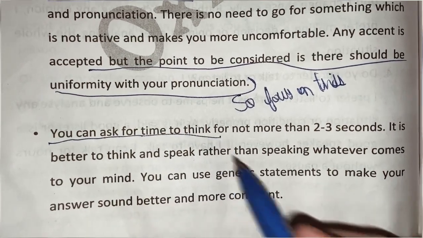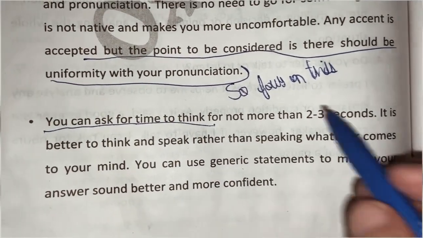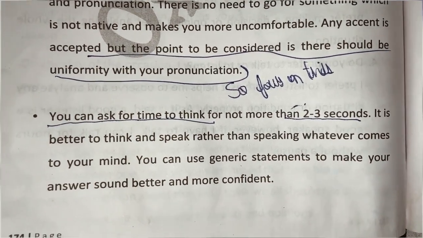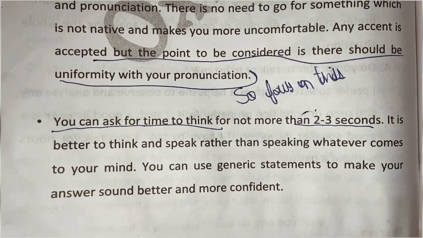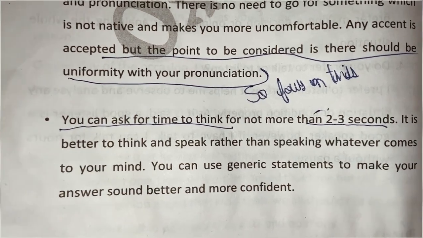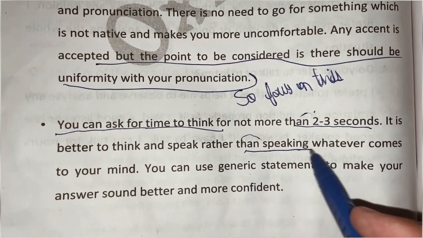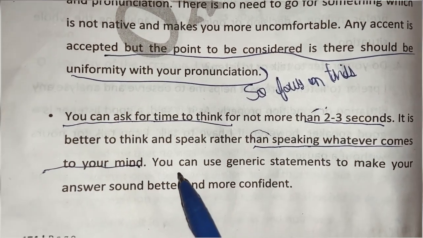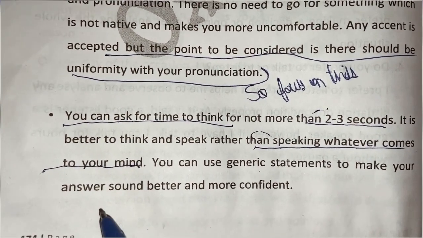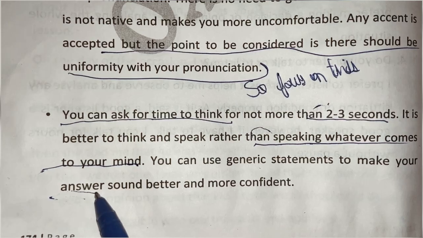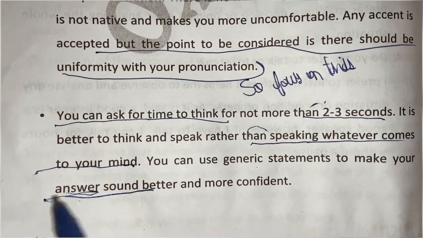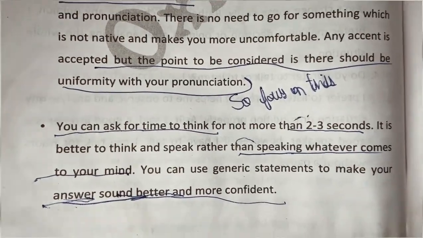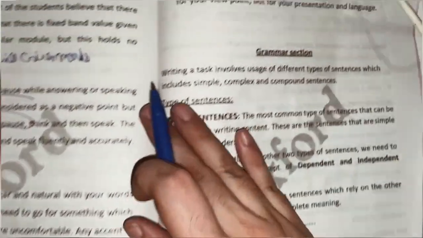Okay guys, you can ask for not more than 2-3 seconds, just a little bit of time, and then speak and think carefully. You can use generic statements to make your answer sound better and more confident. Also, you can use many words that you can remember, and you can make your answer better. Okay guys, so listen to some grammar words that will make your answer better. Okay.